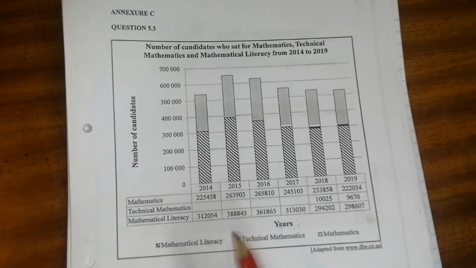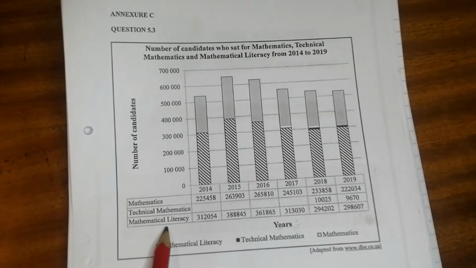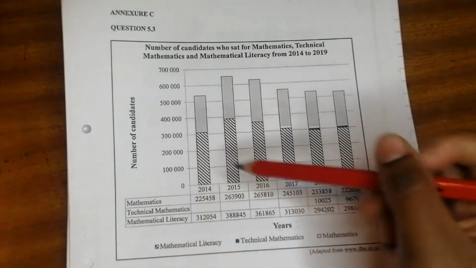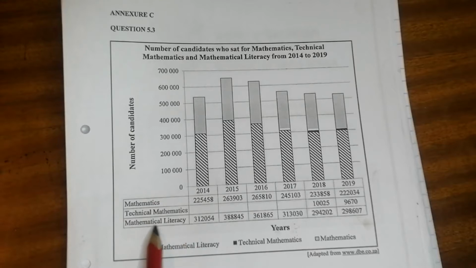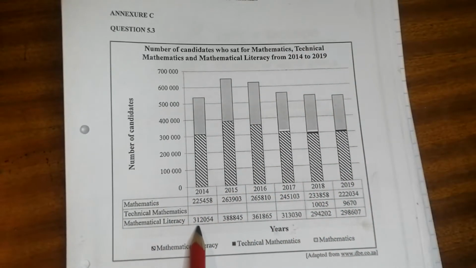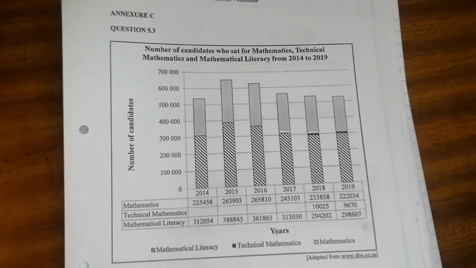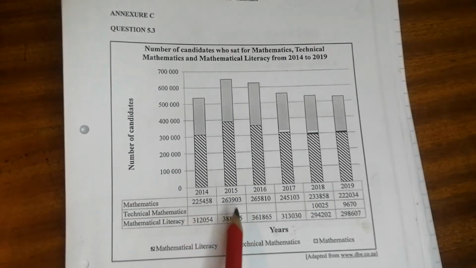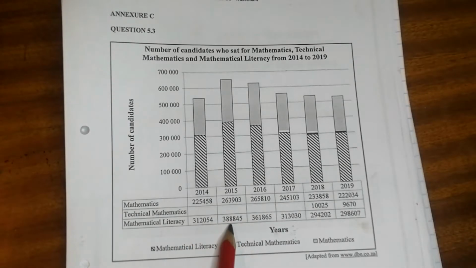Let's look at one example, the mathematics literacy learners. In 2014, there were 312,054 learners that sat for the mathematics literacy exam. In 2015, we had 388,845 learners.